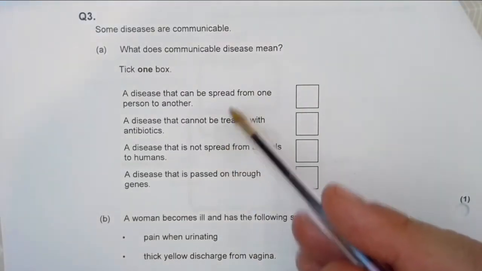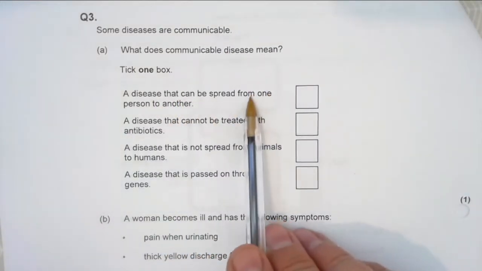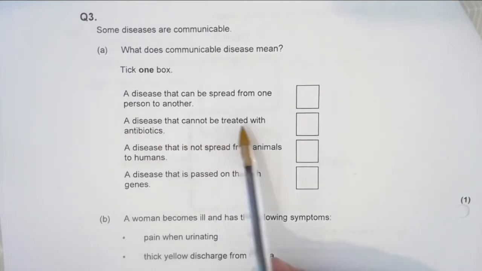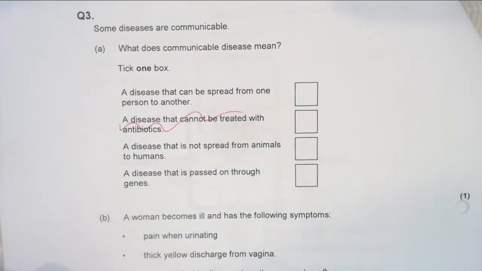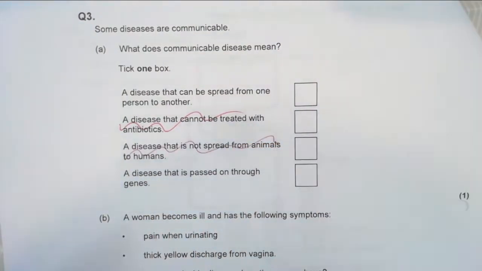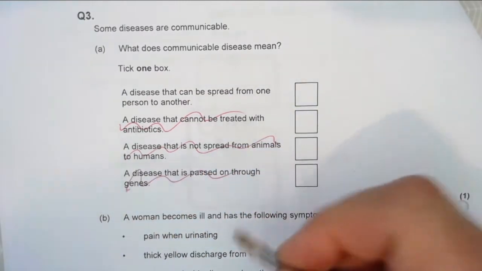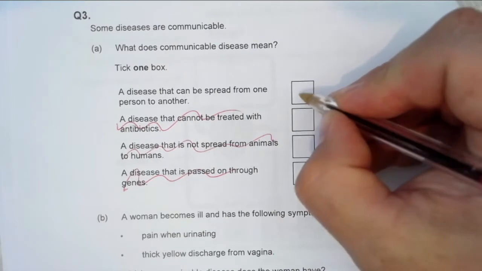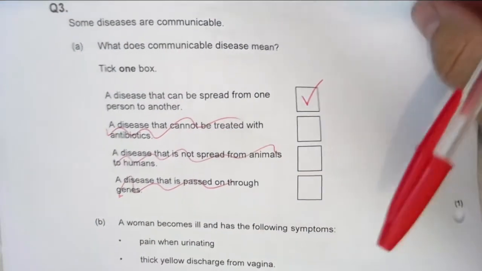So if we have a look at these, a disease that can be spread from one person to another is probably going to be the right answer. A disease that cannot be treated with antibiotics, I know that's not true. A disease that is not spread from animal to humans, I don't think it's going to be that. And one that is passed on through genes, I don't think it'll be that either. So we've eliminated the other 3, so we're pretty certain that this is the correct answer. A disease that can be spread from one person to another.